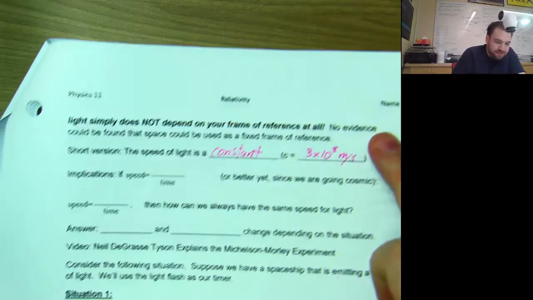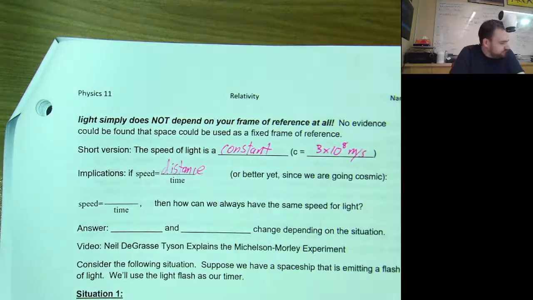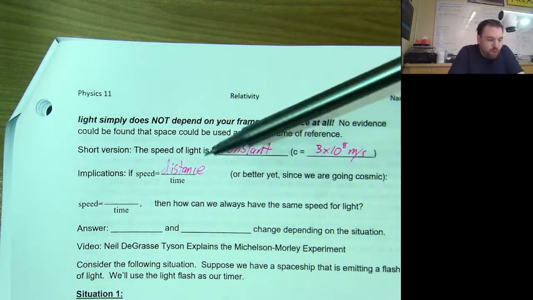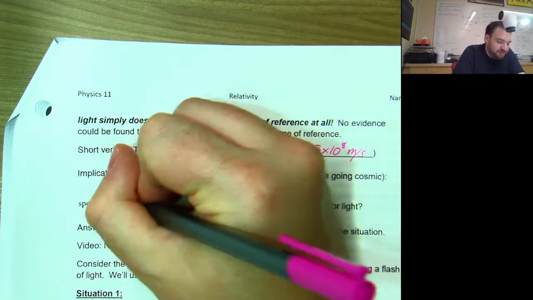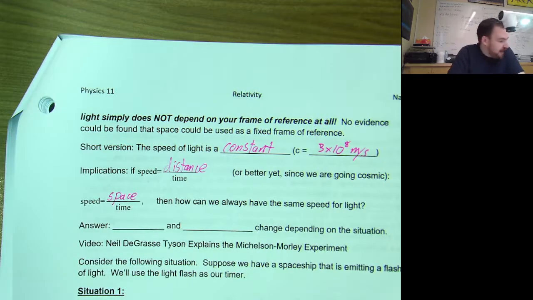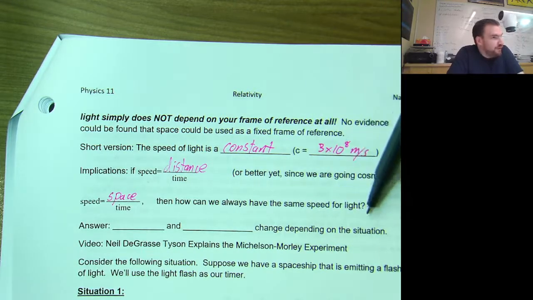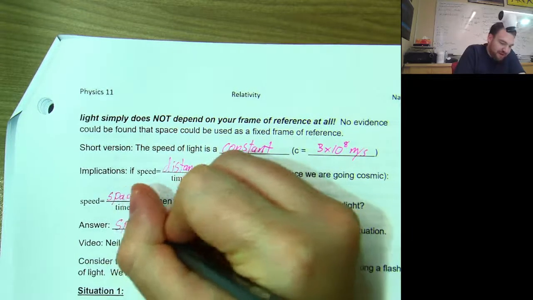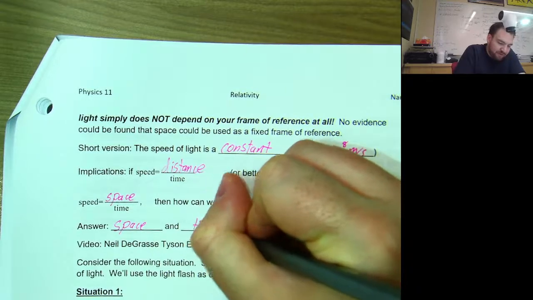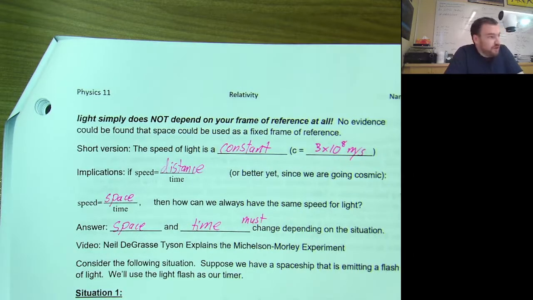So the implication here, if speed equals distance over time, or, let's expand this to cosmic levels, speed is space over time. Then how can we have the same speed for light? The next implication is this. Space and time, therefore, must change depending on the situation, which we're not used to.